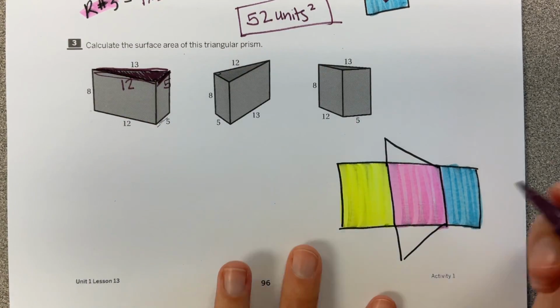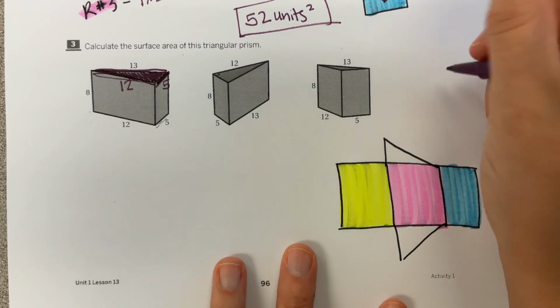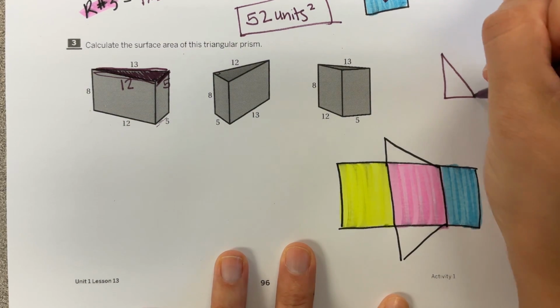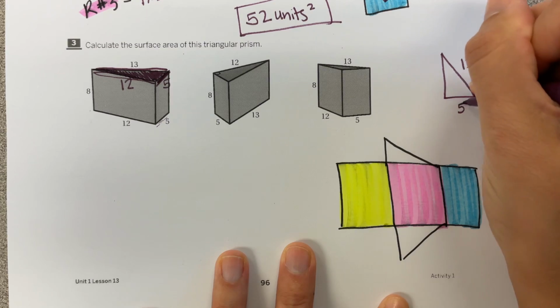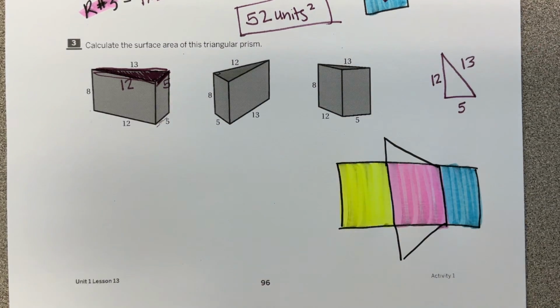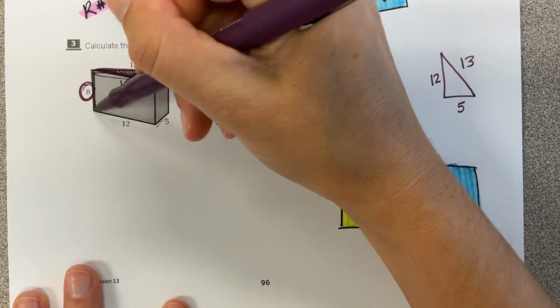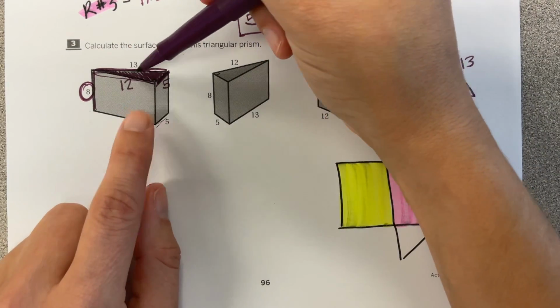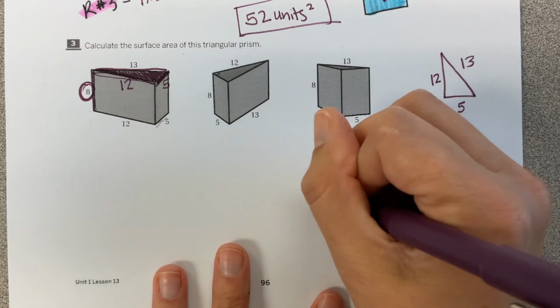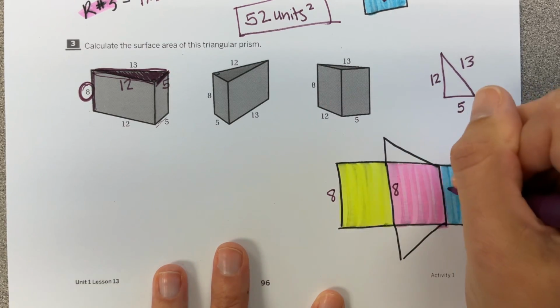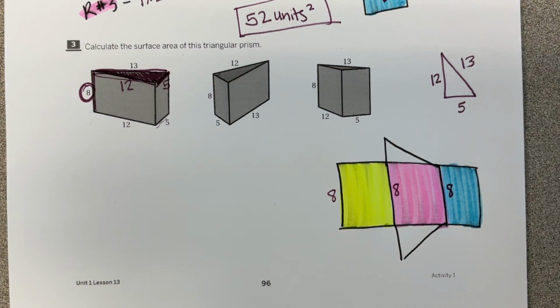So for our triangle, the dimensions around, and I'm just going to draw it here, are 13, 5, and 12. The other measure that's given to us, 8, is the height that is connecting the bases of the triangles together. That is the height of our prism.